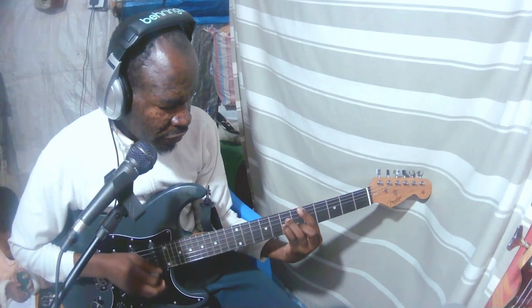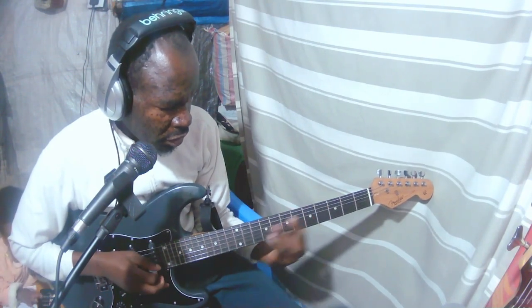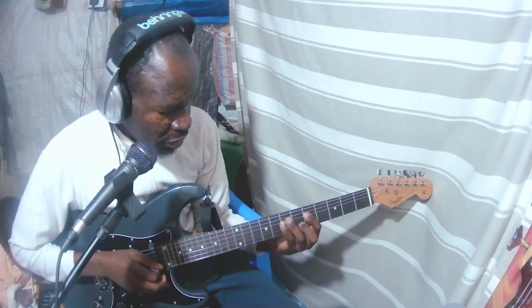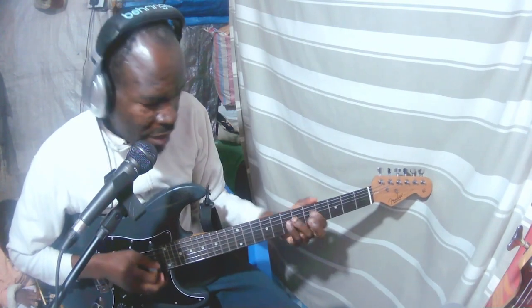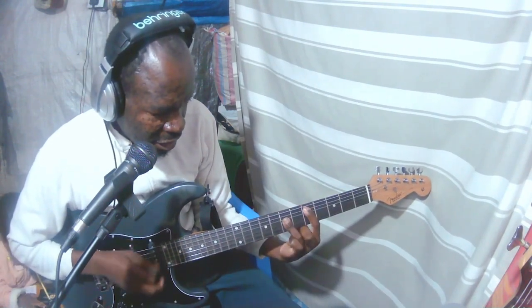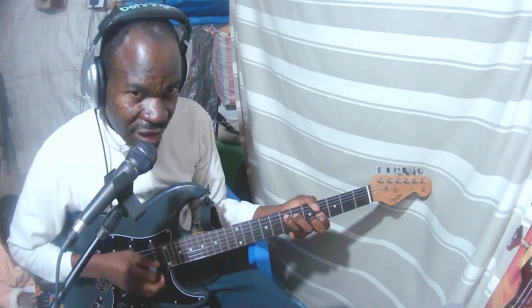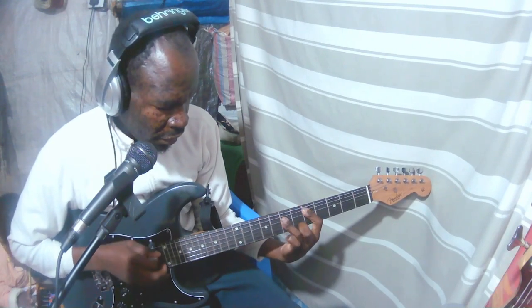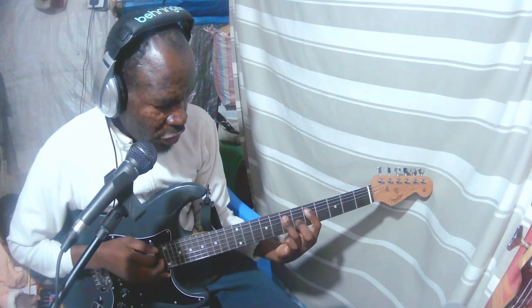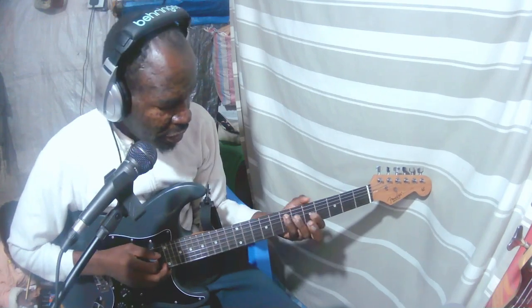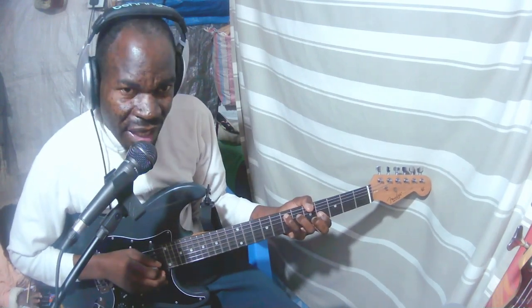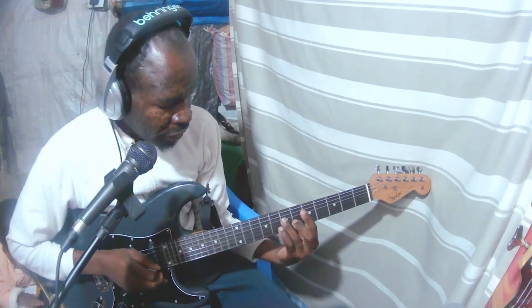So we have D. This one is E major, but this other one is D. Are you getting the sounding? If I hold it A shape, the D in the A shape, E major in the C shape.